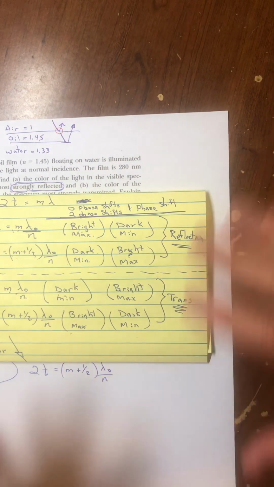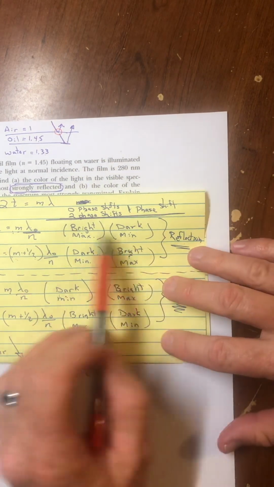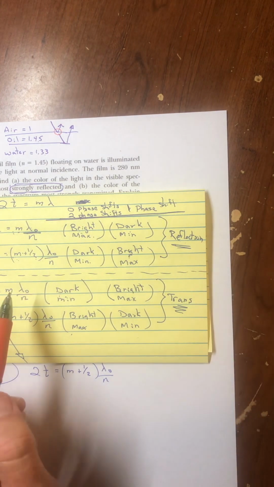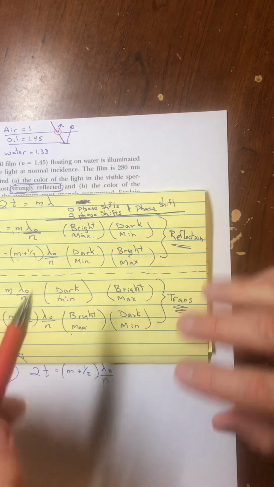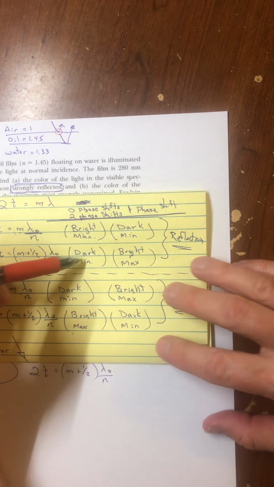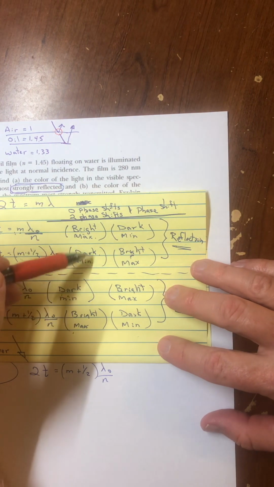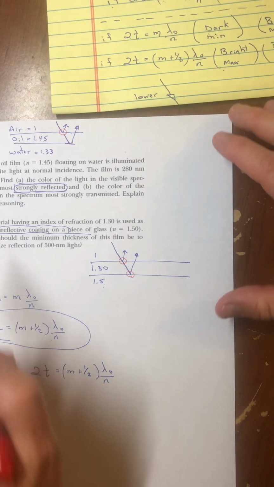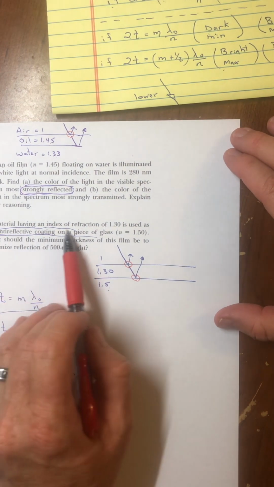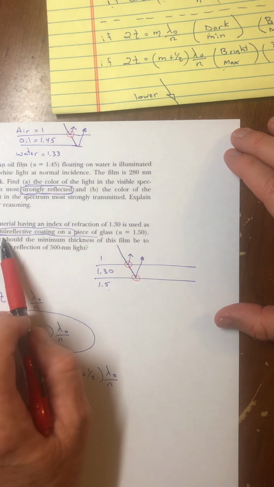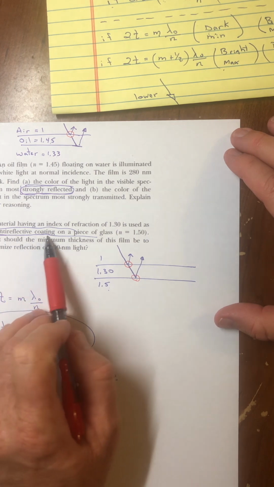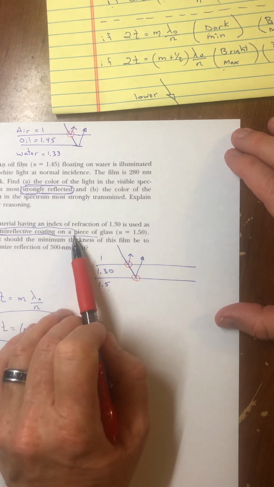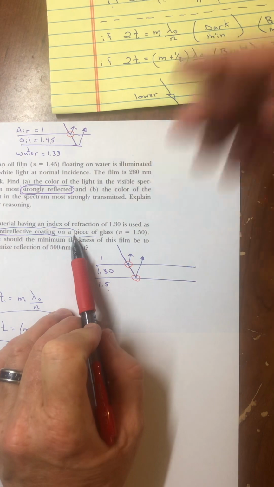And so coming back to our little chart with our 3 questions, the first one being how many phase changes I have in this problem: 2 phase changes. So it's going to be in this column. And it was kind of implied here, a material having an index of refraction is used as an anti-reflective coating. So in other words, we're looking at reflected light.